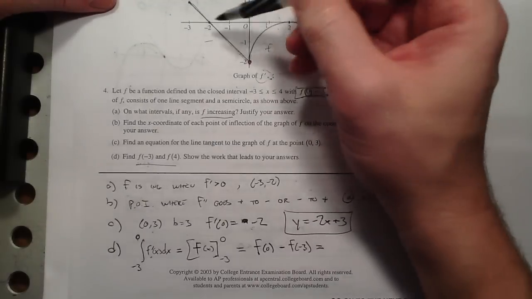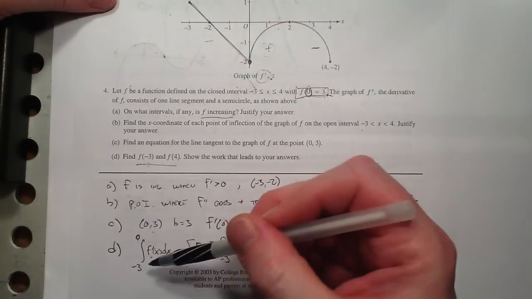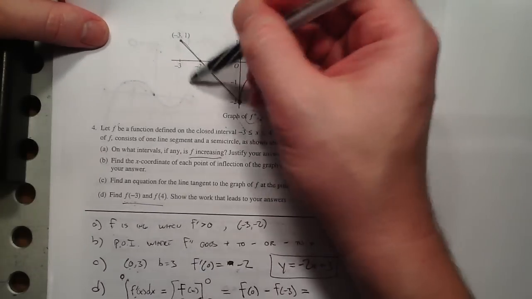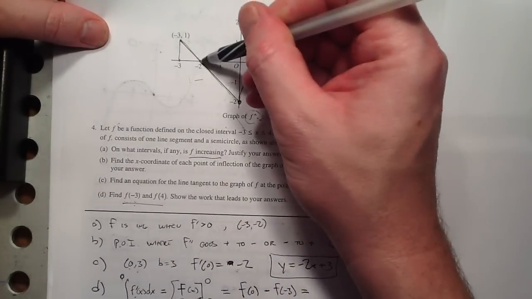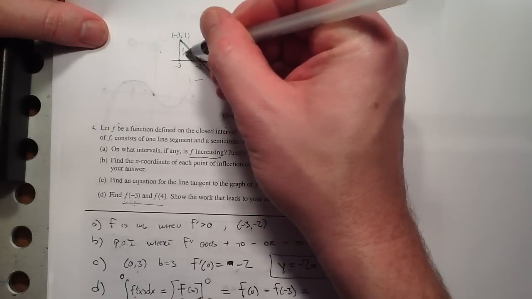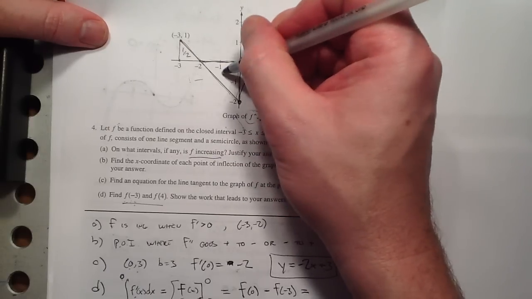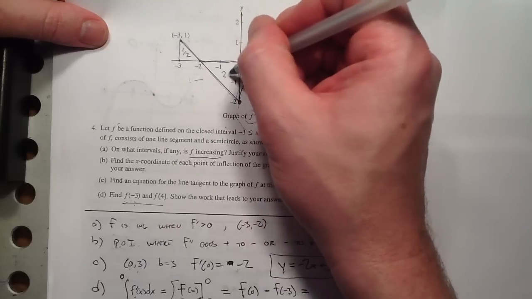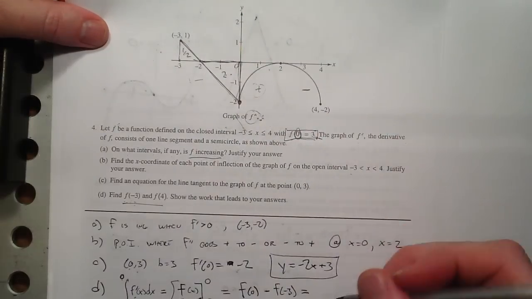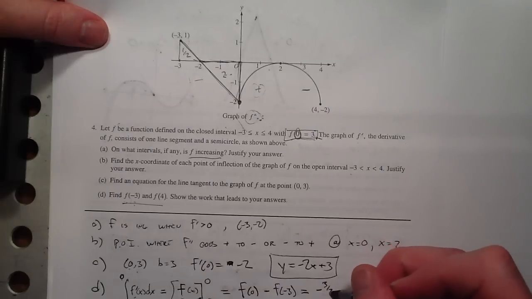And since this is just like an area, I can find the area under this thing from negative 3 to 0. Let's see, that's this area. This triangle has an area of 1/2. This triangle has an area of 2, and that's negative, right? So that's 1/2 minus 2, or minus 3/2.